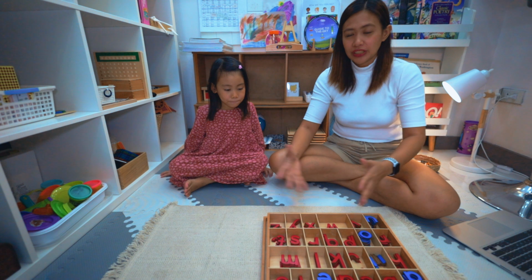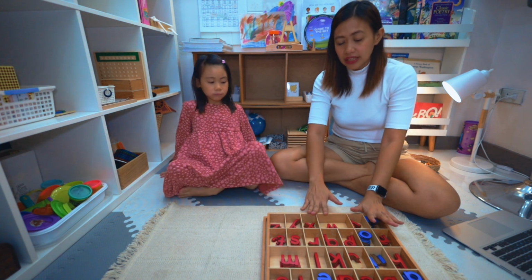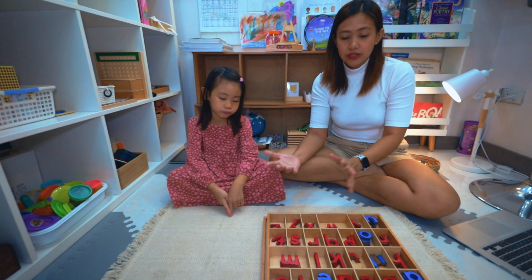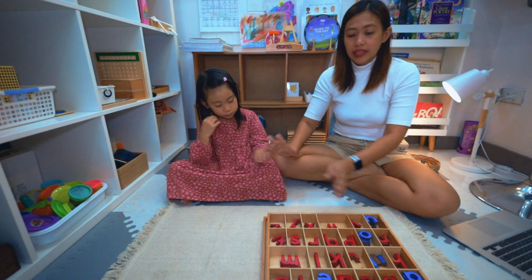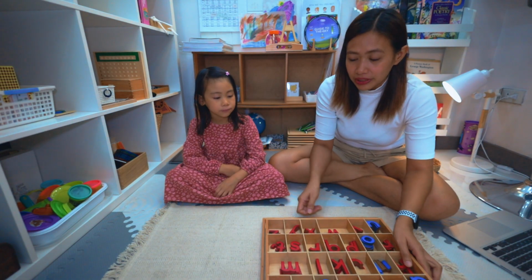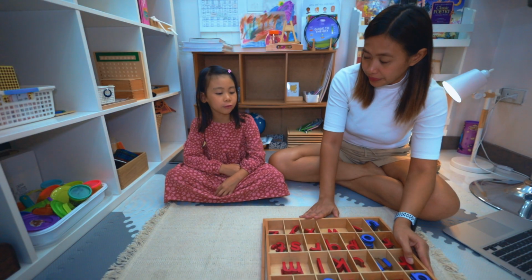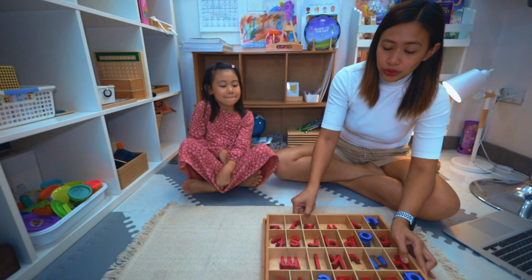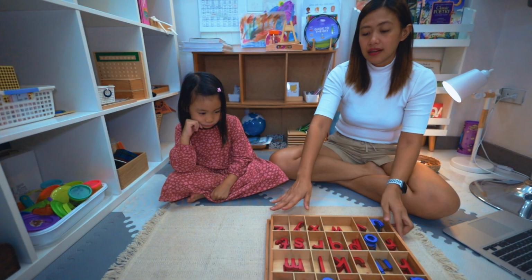First presentation that we can do, or first activity that we can do with this material, is to introduce this material to your child. So you can invite your child to work with you and then identify nyo sa bata kung ano yung pangalan ng material na to. So this is a movable alphabet. Okay. So we will help our child to find yung mga letters inside the box.